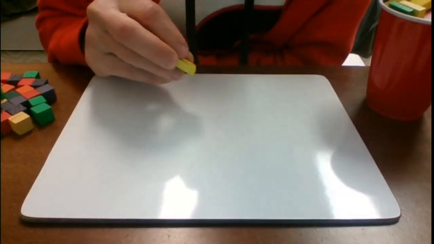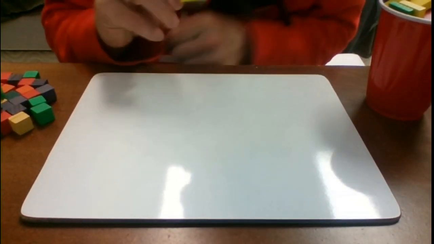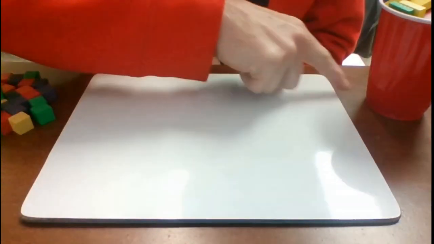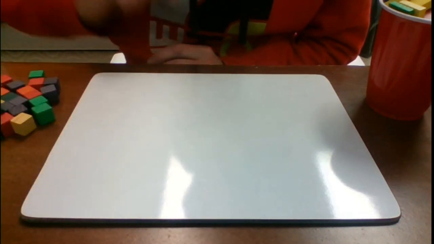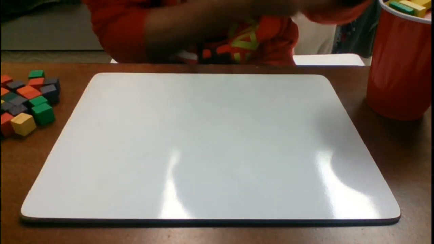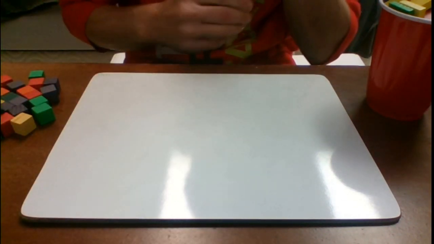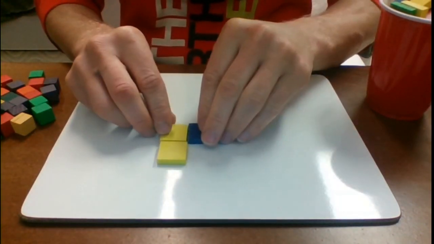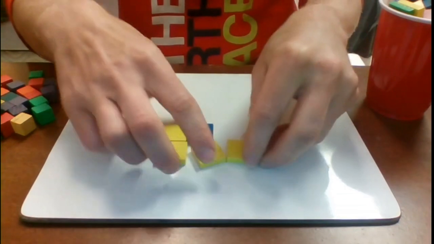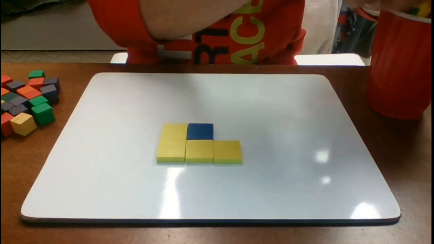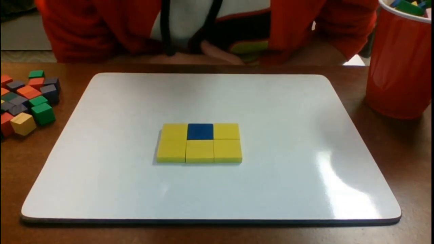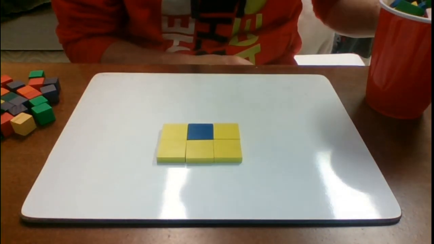So, as we've learned in the past, we can find a perimeter by measuring the outside of something, like the fence, and we could find the area by finding out how much space is taken up inside. For example, if we had these tiles and we made a shape, it would be like the flooring in a house.